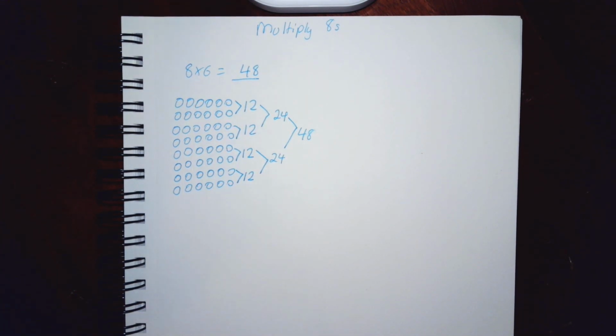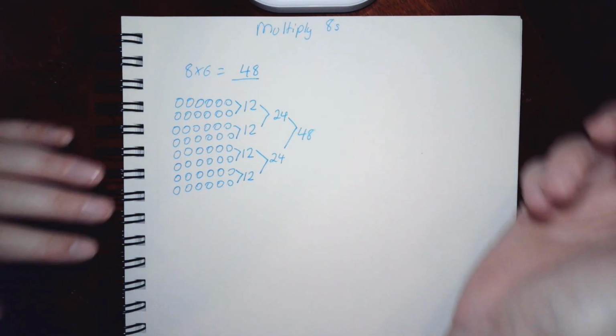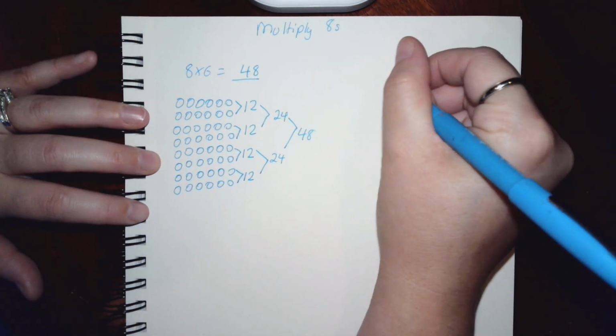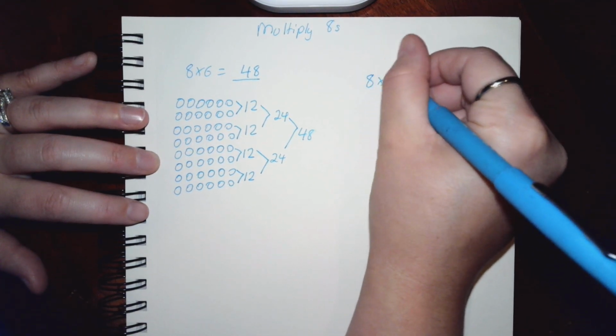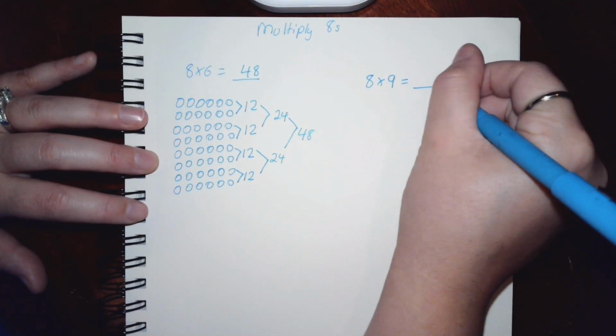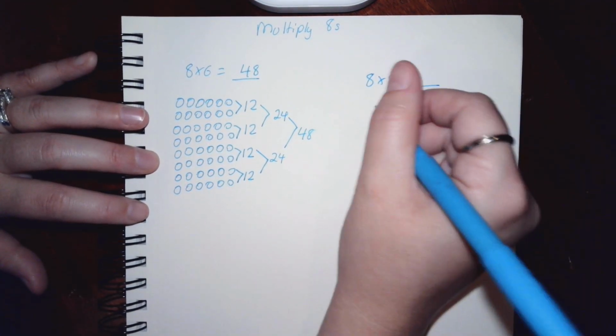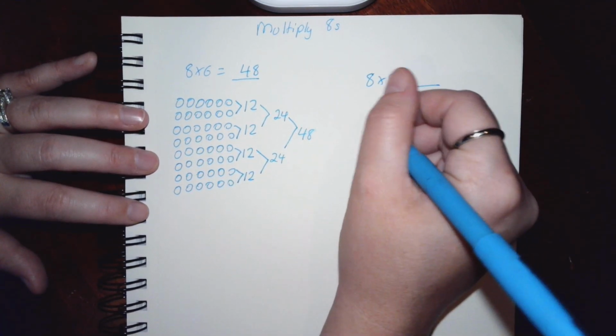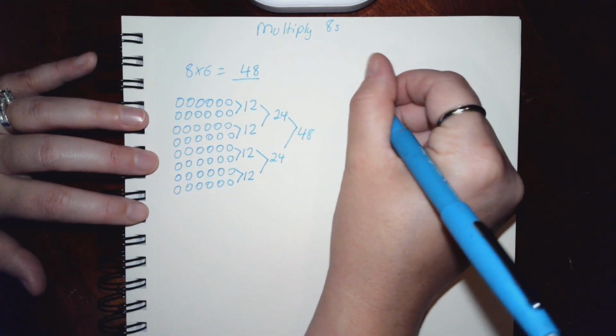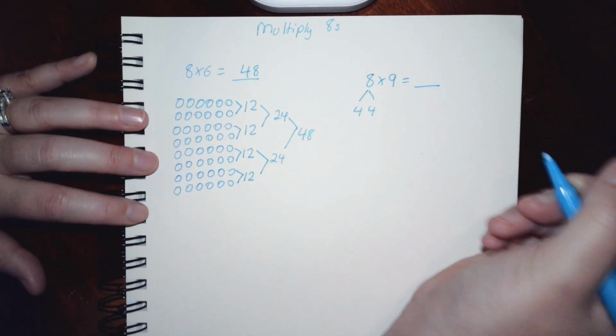Another way that they have us look at it, say we are doing 8 times 9. So if I'm doing 8 times 9 equals blank, they can have you break it up into 4 and 4. So instead of drawing all the circles, I'm going to think of this as 4 and 4.